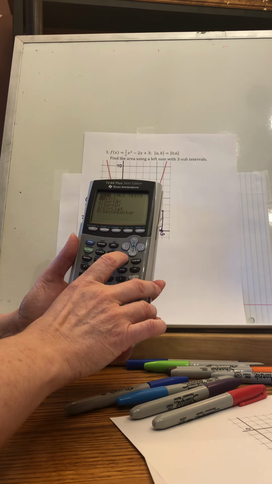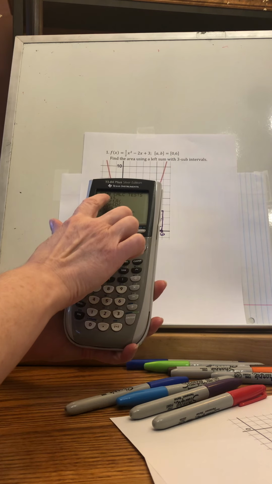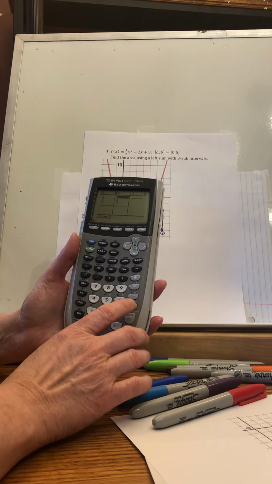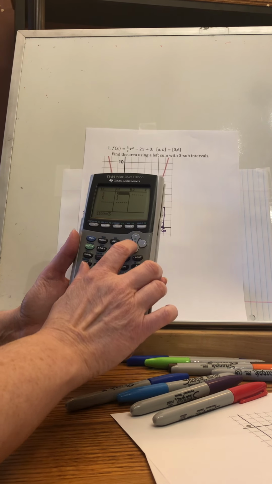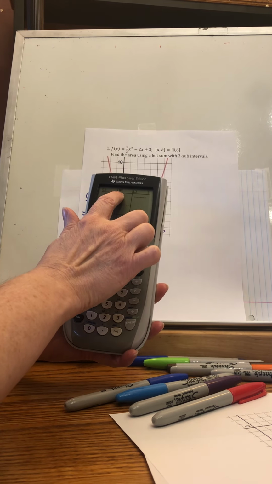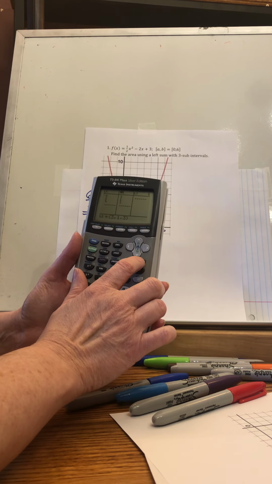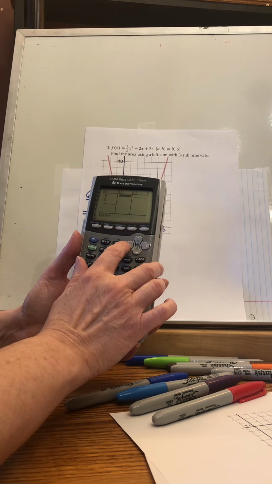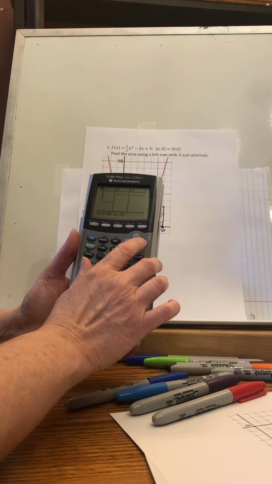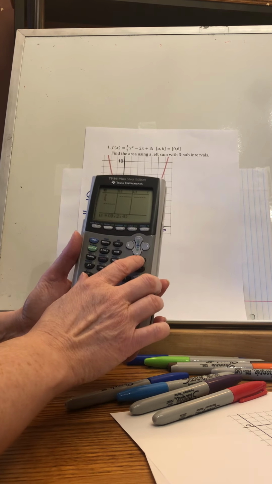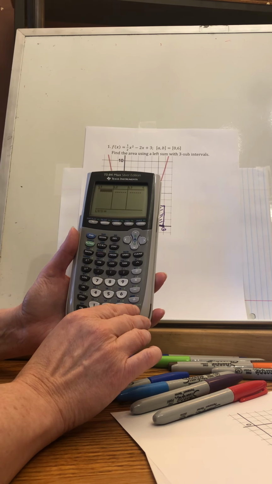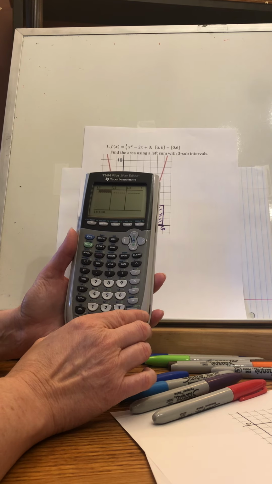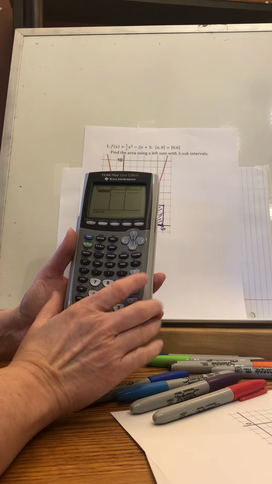So you hit stat, hit enter to get to the edit part of stat, and you'll see some lists. I already have information in there, so I'm going to go up on top, put my cursor on L2, hit clear, enter. That gives me a clear list. Go left, up, I'm on L1, hit clear, enter. Do not hit delete, it gets rid of the list. I have blank list 1 and list 2.